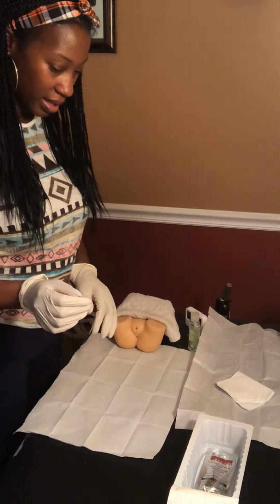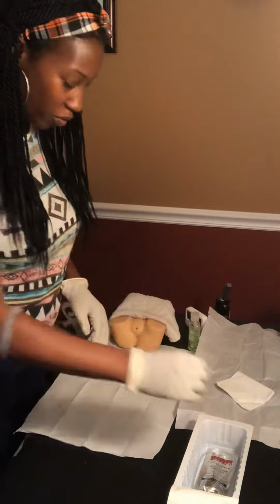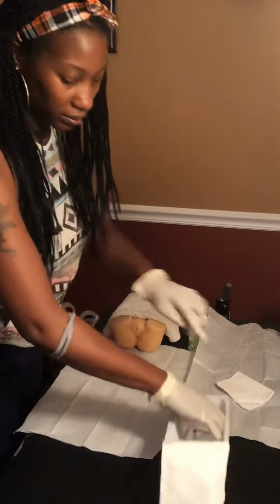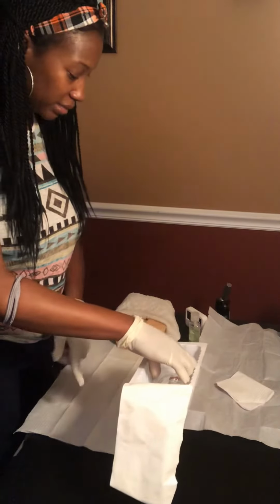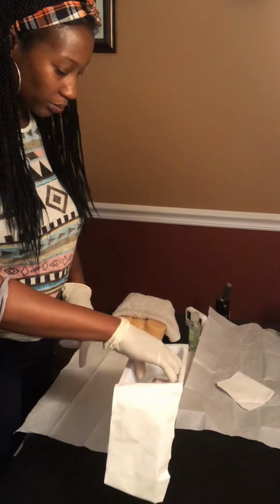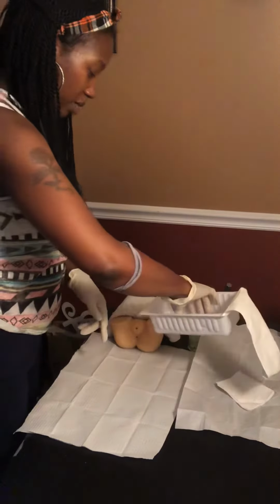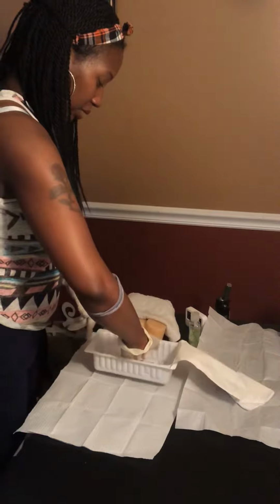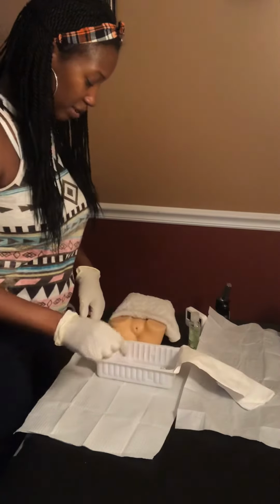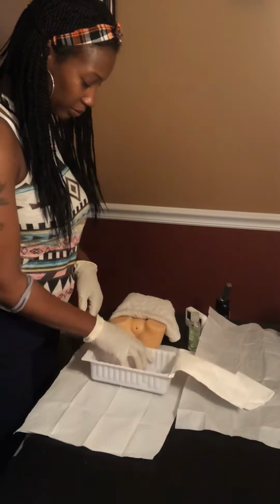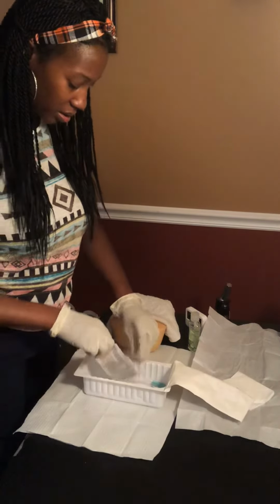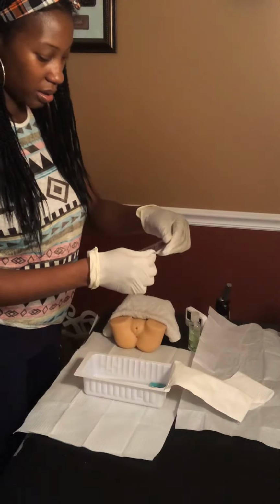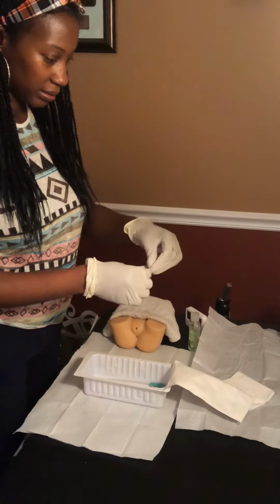So now that I've done that, I would take this whole thing off because the outer portion is contaminated. So I'm just going to turn this way so that's not on my sterile field. So I'm going to open up my iodine.